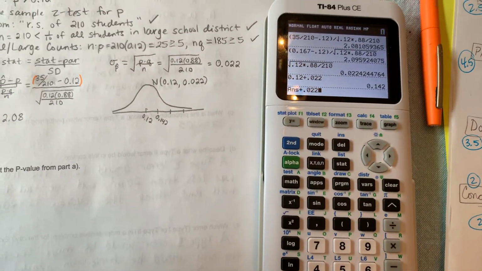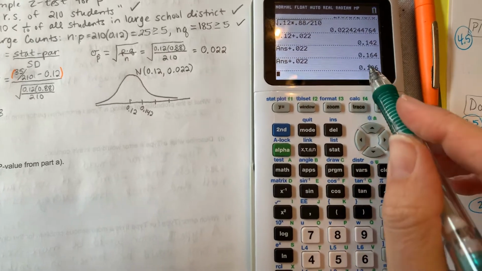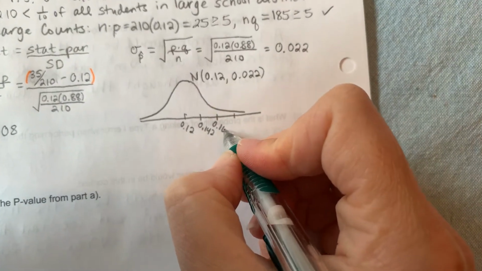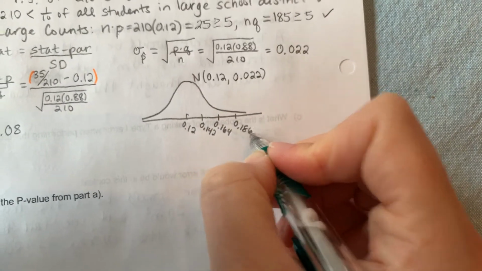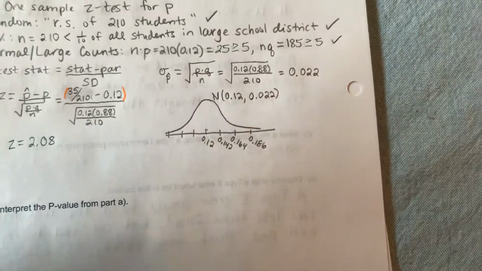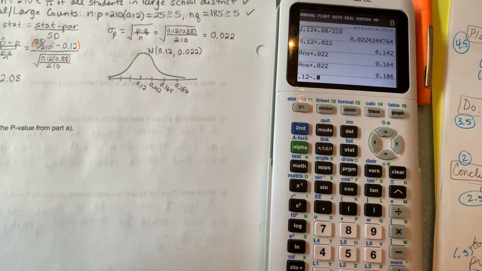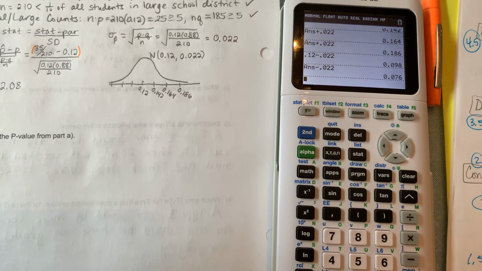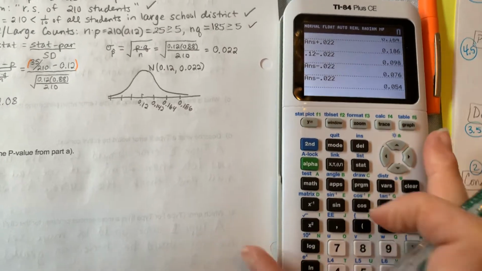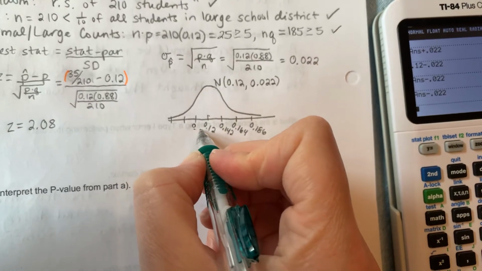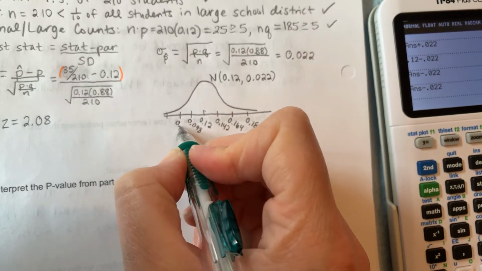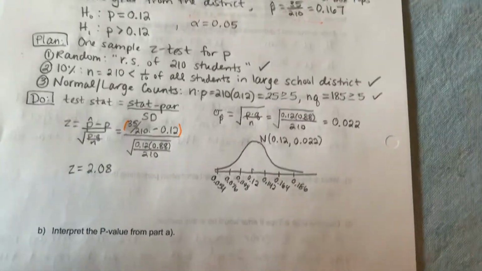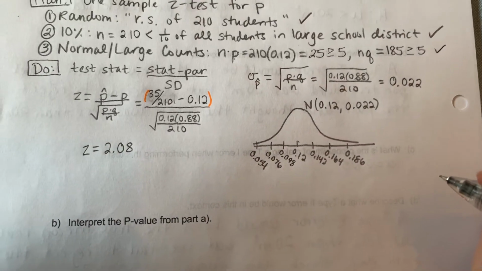We're going to add that twice more. So plus 0.022 plus 0.022. We get 0.164 and 0.186. I could also go 3 standard deviations beneath the mean. I'm going to do that real quick. 0.12 minus 0.022, minus 0.022 again, and one more time. So I get 0.098 is 1 standard deviation beneath the mean. 2 standard deviations beneath the mean is 0.076, and 3 is 0.054. So we've got our normal curve labeled with 3 standard deviations above and below the mean.